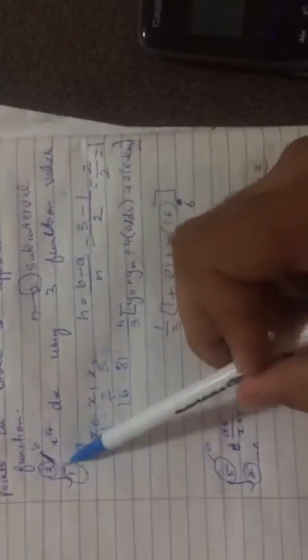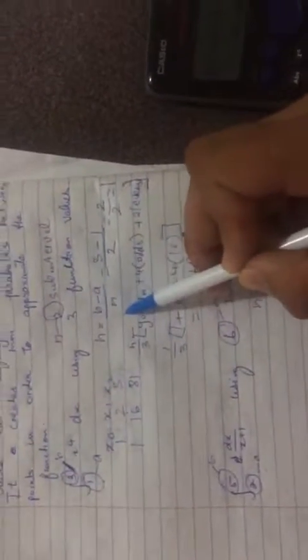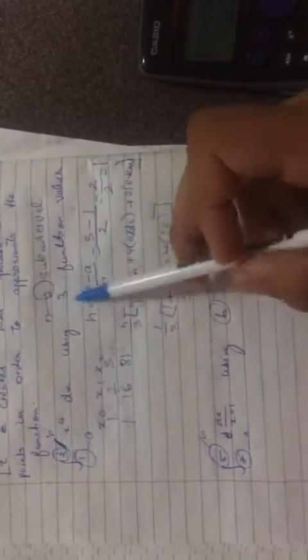After we find a, b, and n, we have to find the height. The formula to find the height is b minus a over n. Now we know b is 3, a is 1, and n is 2. So you put these numbers into the equation and you get 1. So 3 minus 1 over 2 equals 2 over 2 equals 1. Now after that we draw a table.